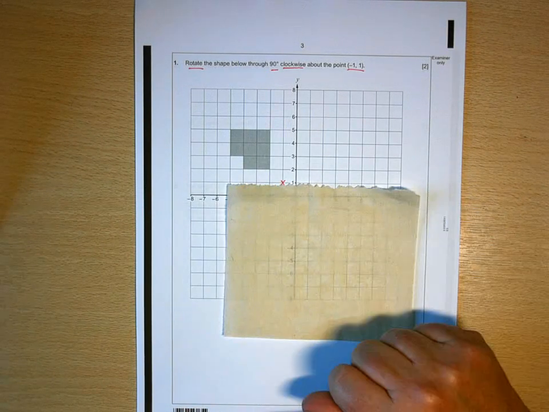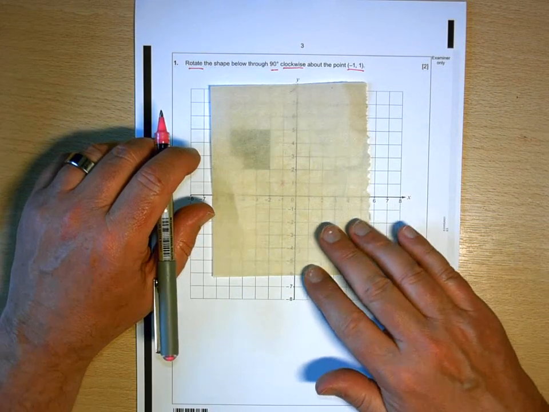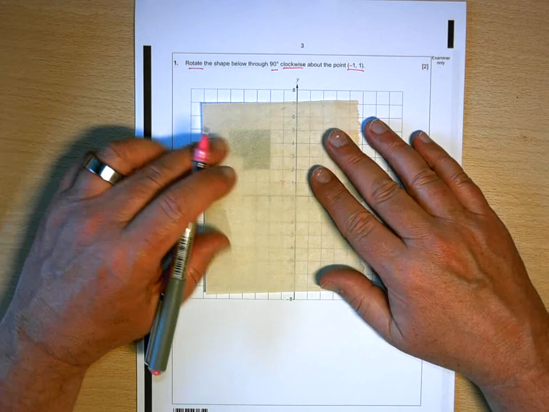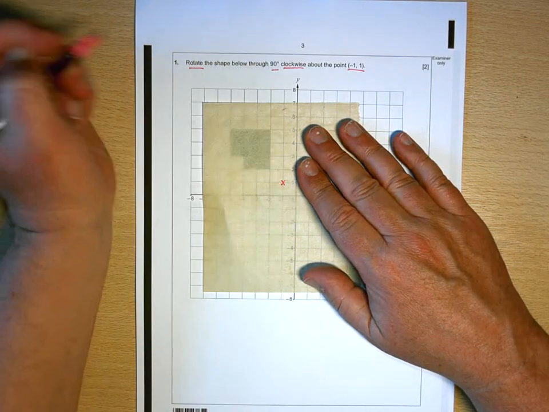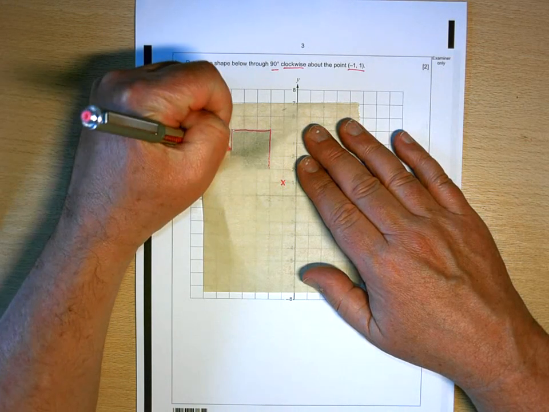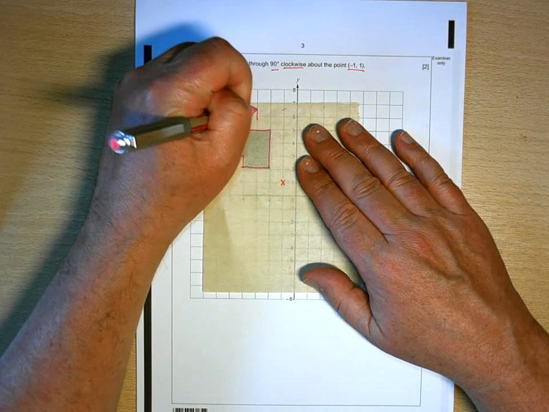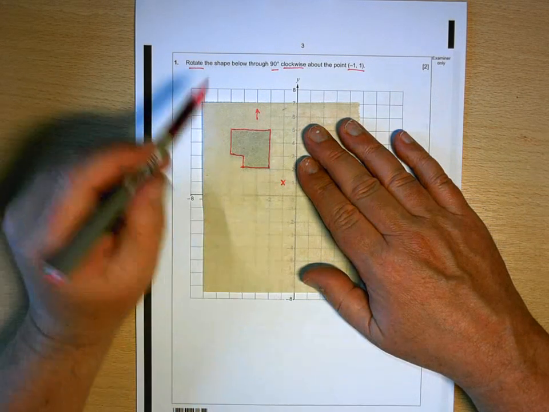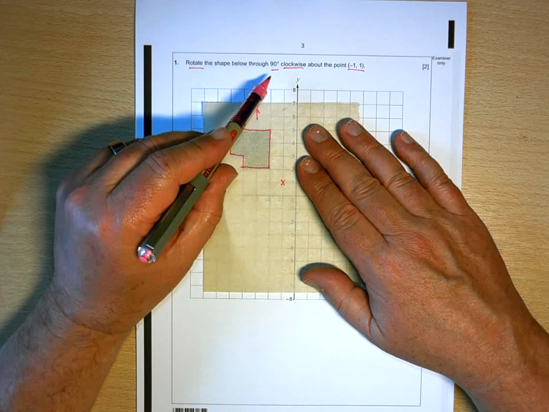You're given tracing paper to complete this. If you're at home and you haven't got tracing paper, just go to the kitchen and pinch some grease-proof cooking paper from the kitchen cupboard, and that will do the job for you. That's what this is. So I'm going to be rotating about that point. I'm going to trace my shape. And then I'm going to mark a little up arrow on my tracing, and I figure out now where that arrow is going to be once it's rotated through 90 degrees clockwise.